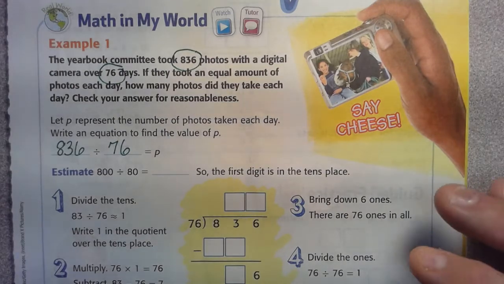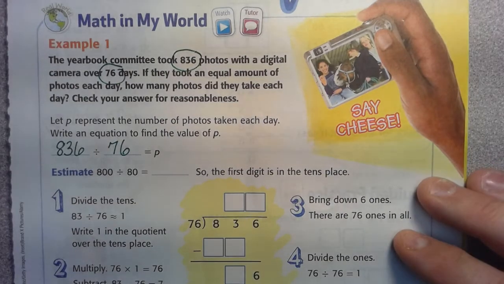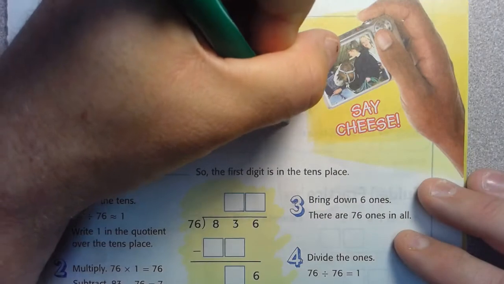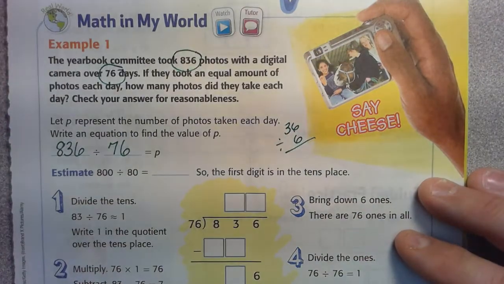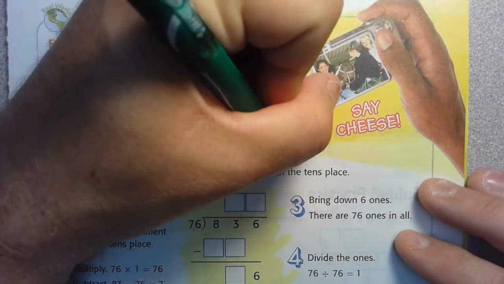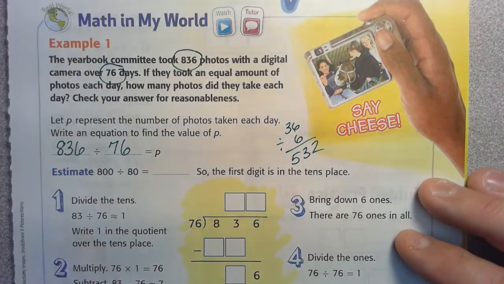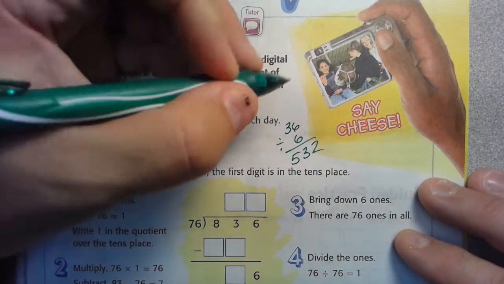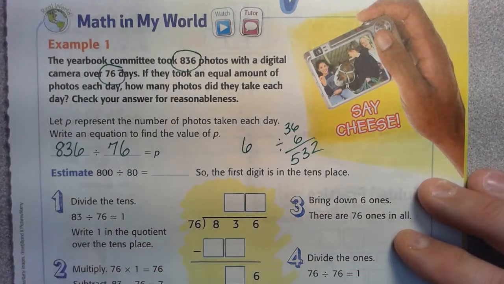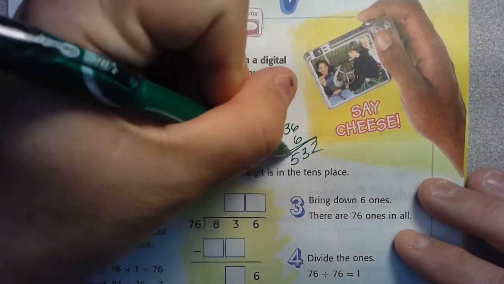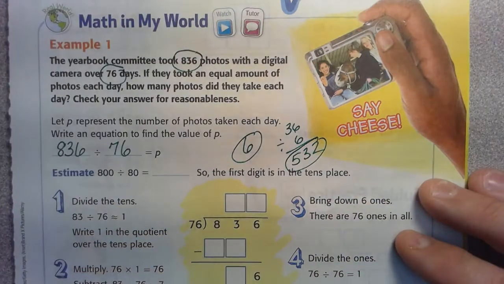Like today on your morning work, let's say you had 36 divided by 6, and you wrote down that the answer was 532. Well, it would lead me to believe that you didn't check to see if it was reasonable, because the answer is 6. 36 divided by 6 is 6. So that's nowhere near this. Once you look at that answer, you can be like, oh, I'm a little off.